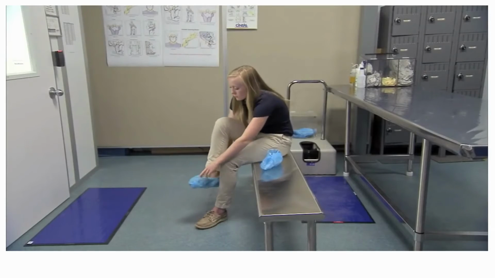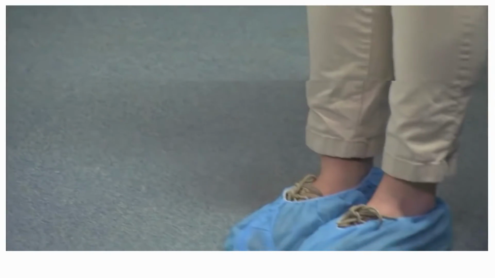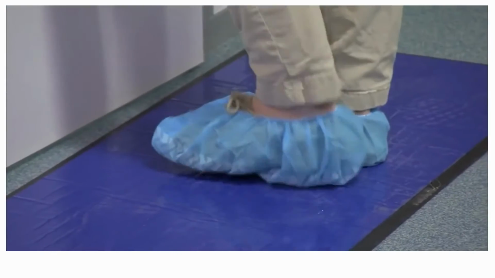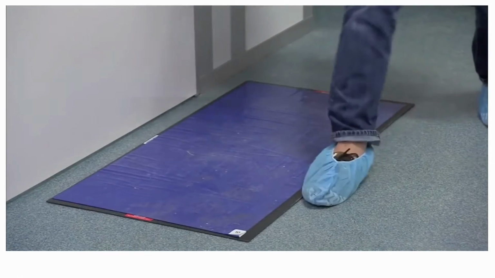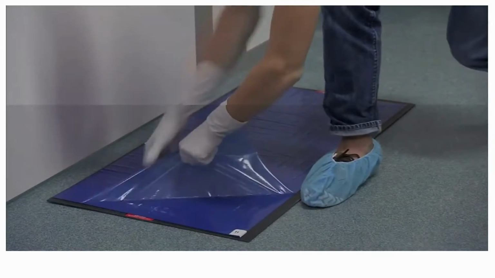Put booties on your feet to prevent tracking in particles. As you enter the cleanroom, take care to step on the adhesive sticky mat, which further prevents particulate contamination. If the adhesive sticky mat is dirty, remove the dirty layer to expose a clean layer before entering the room.